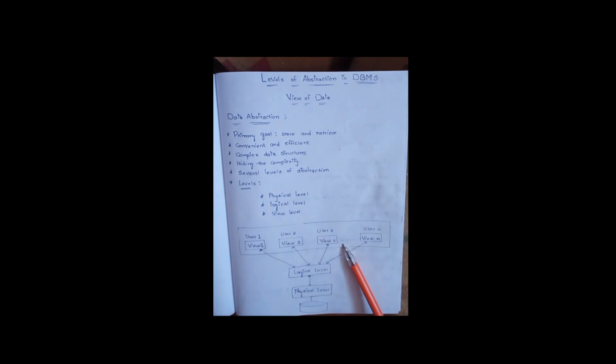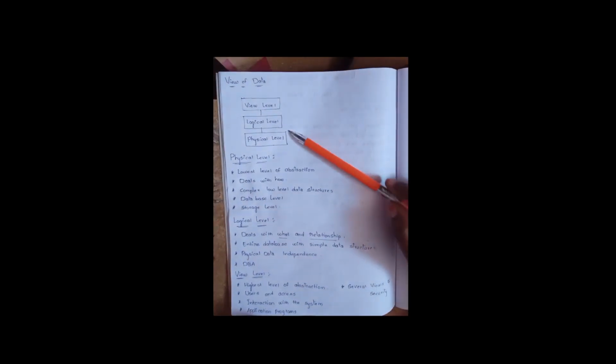The topic now is the various views of data. Basically there are three levels: the view level, which is the topmost level, the logical level, and the physical level, which is the lowest level. First we'll move to the first level, that is the physical level, which is the lowest level.